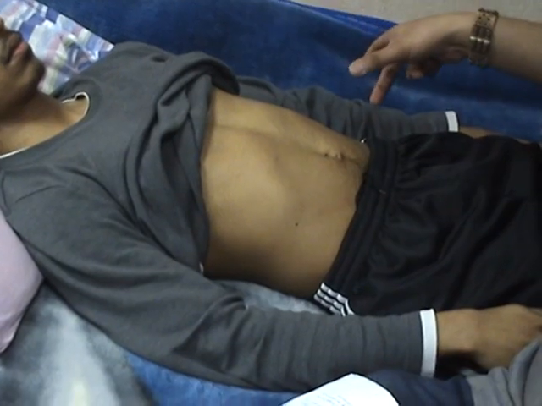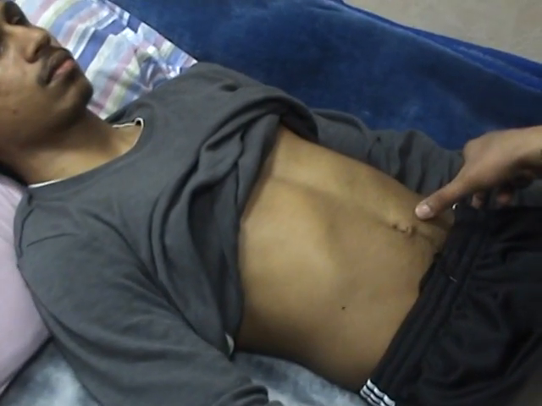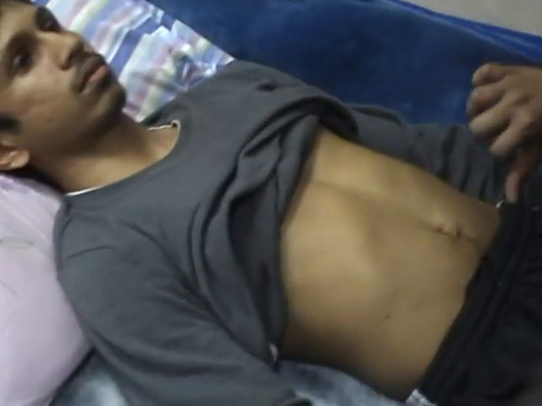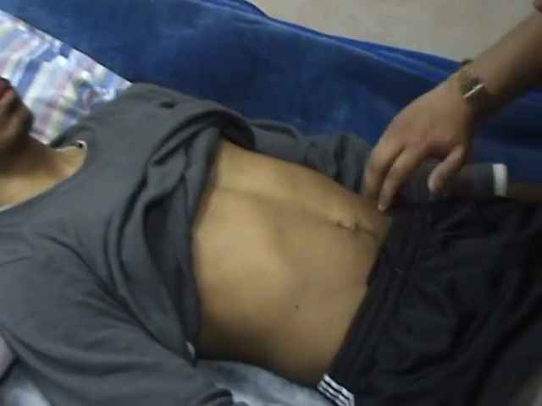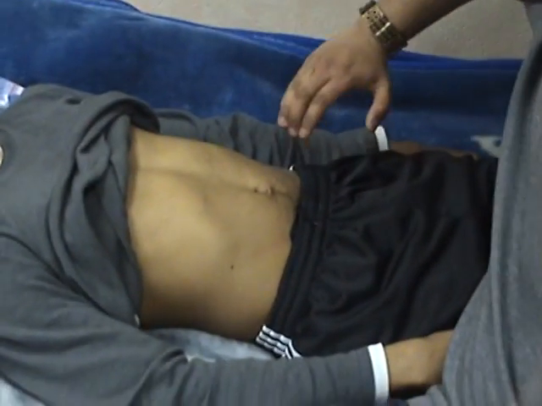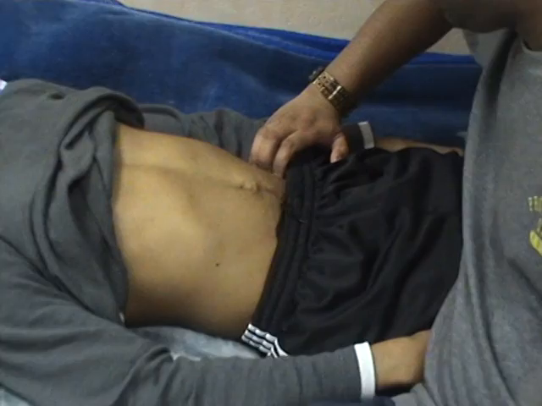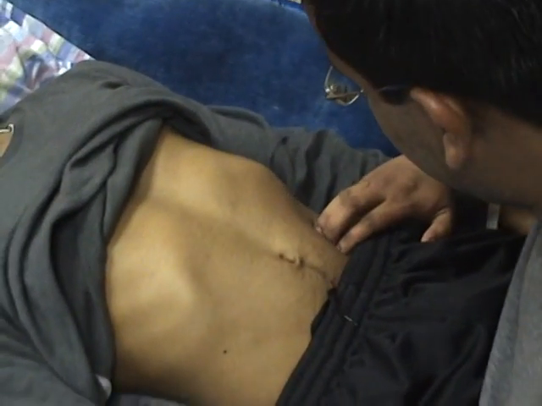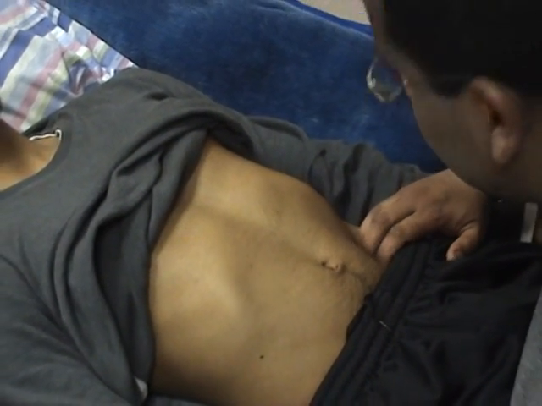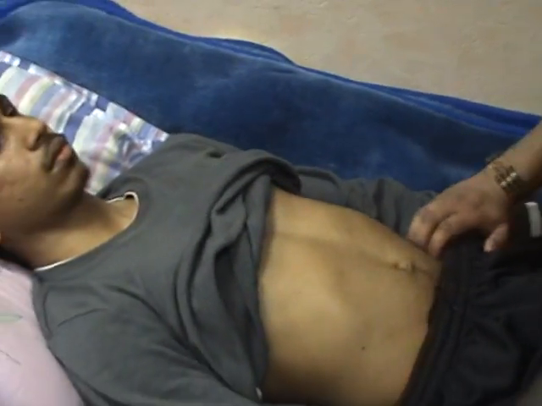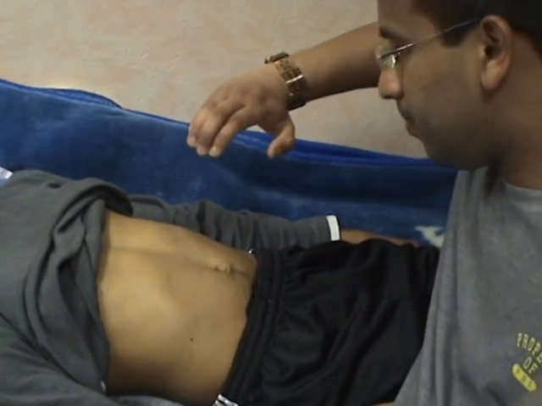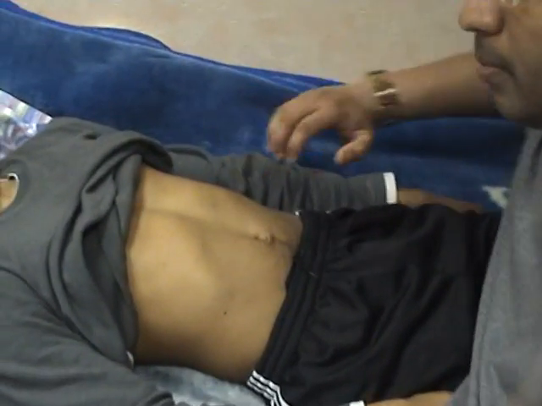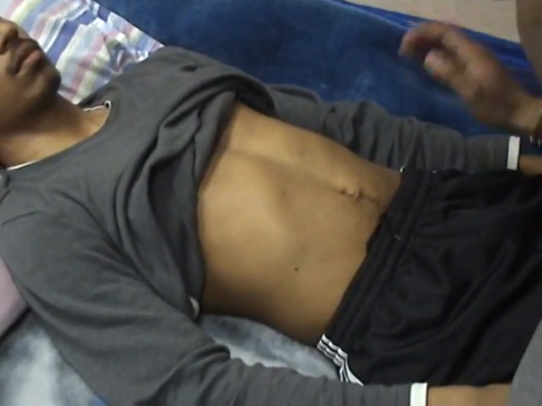Next, you also have to check on the left hand side. Same thing: anterior superior iliac crest to the umbilicus, the lower third. Put your hand here, your hand is always like this. Same thing. Inspire, skin fold upwards; expire, skin fold downwards. Monkey hand. Go up, come down. Go up, come down. Okay. Done. Next.